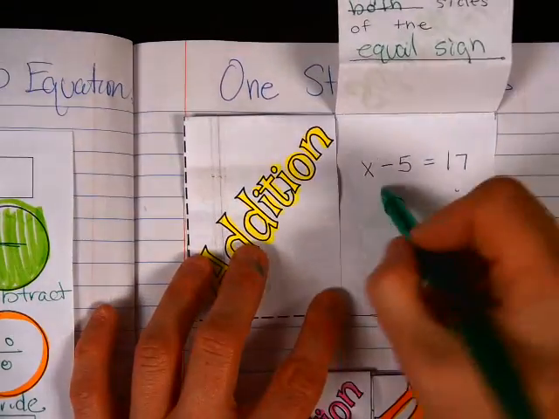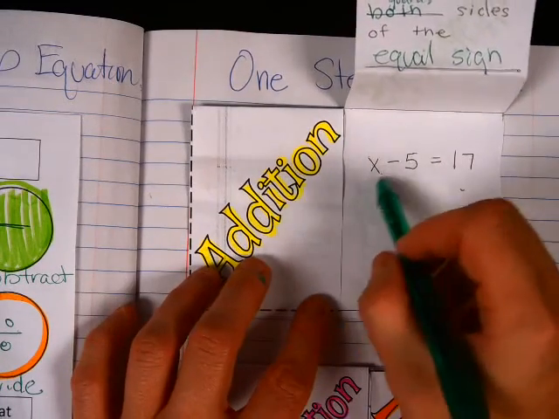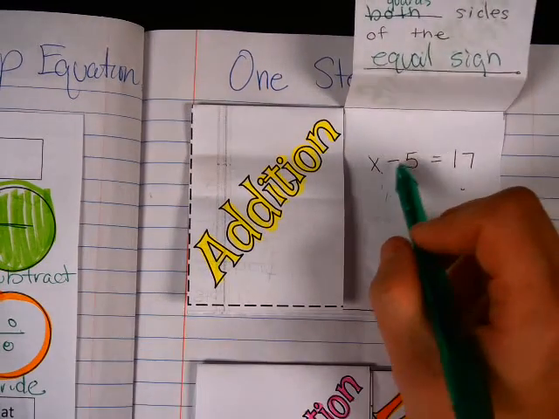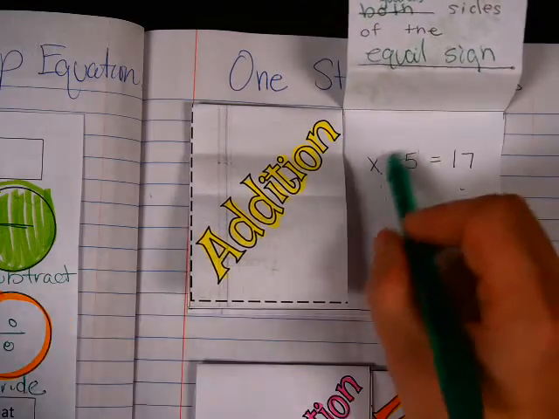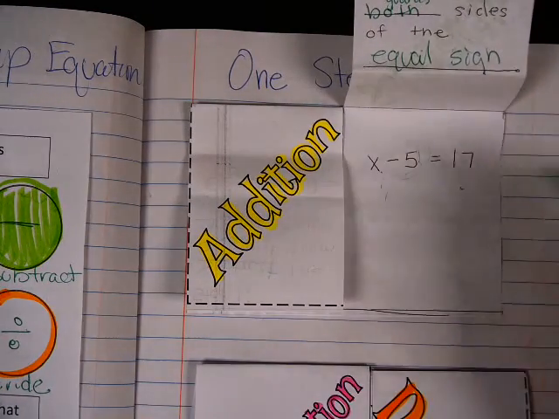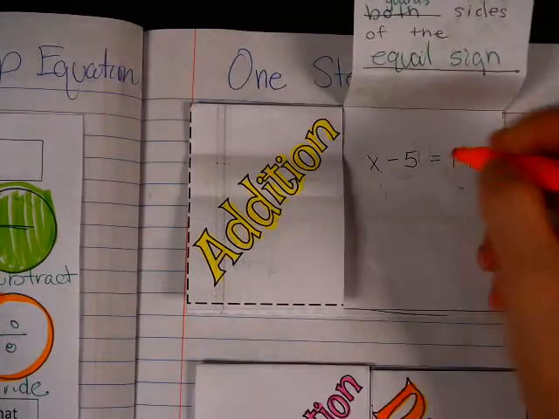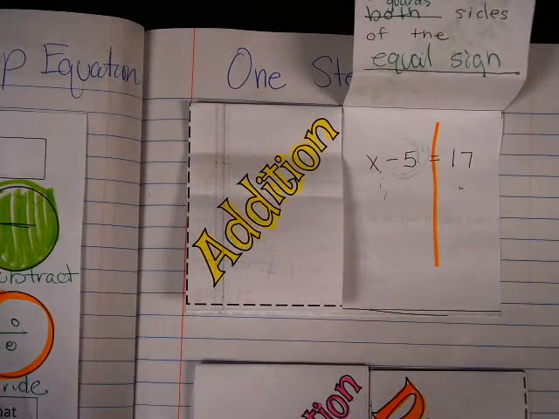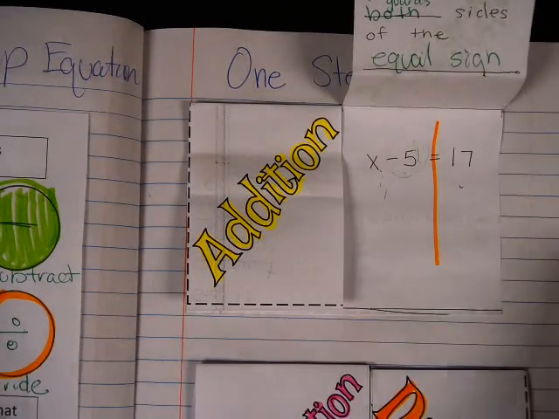So, think of it. It's like the princess is locked in the tower with 5 bad guards. We want to get her alone. So, here's our wall. She's in the tower. We have to get her out.